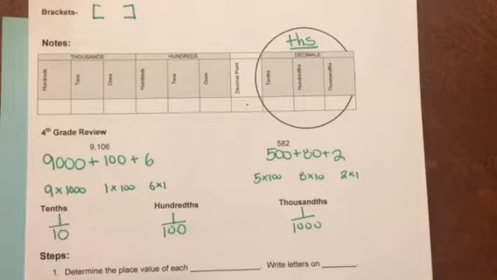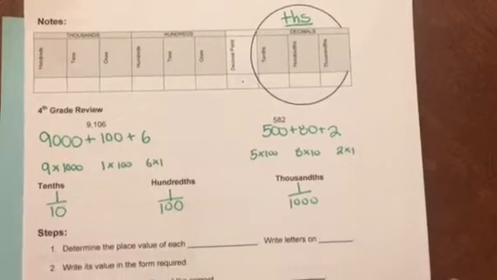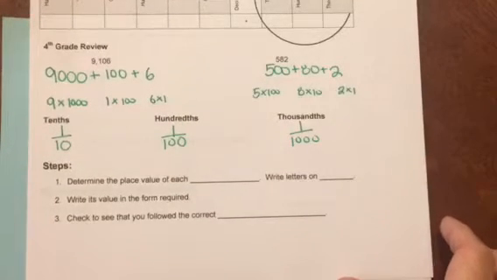Okay, our next section, remember, is our steps. These are giving you a strategy of how you're going to attack the problems.